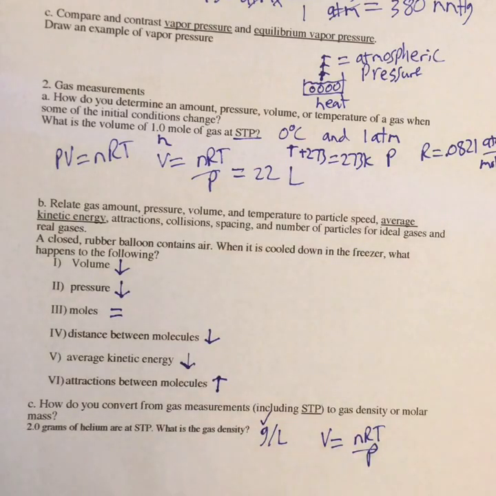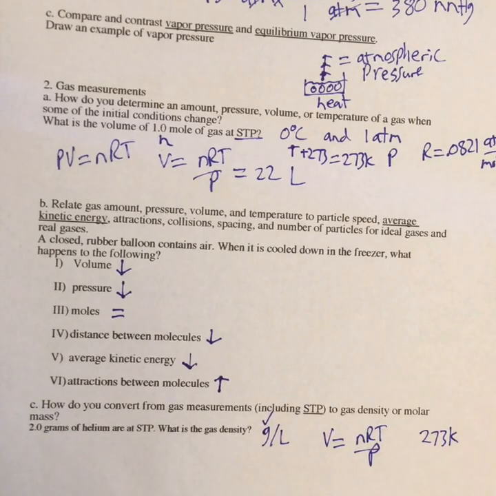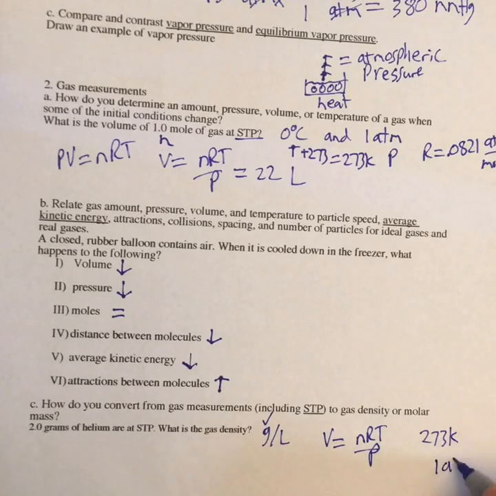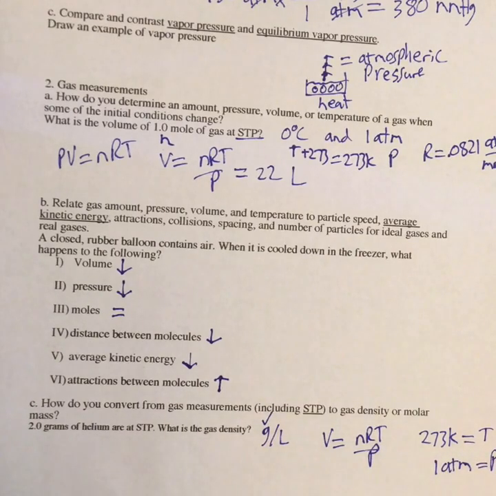It's on your equation sheet. Temperature is, like the previous problem, 273 Kelvin, because it's at STP. Pressure is 1 atmosphere, just like the previous problem, because it's STP. Standard temperature and pressure.